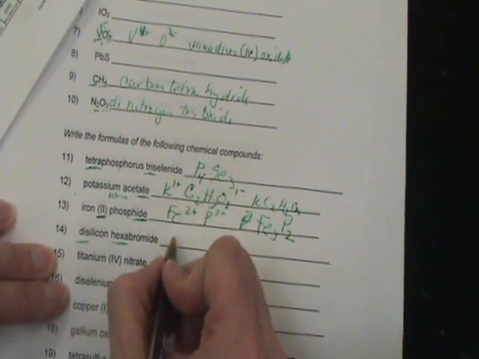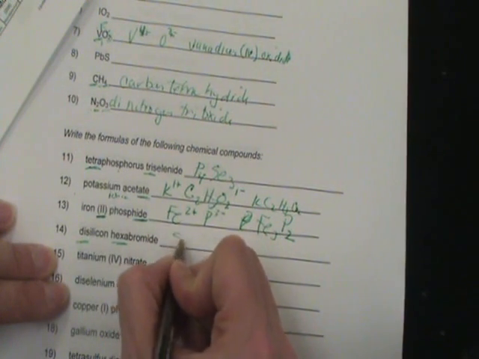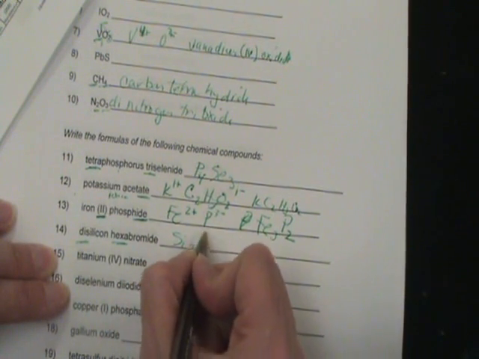Okay? Next one, disilicon hexabromide. Di goes with silicon. This is a covalent compound, right? So this is going to be Si2Br6. Okay? Alright, so this gives you a good gist of how you're supposed to do the naming.